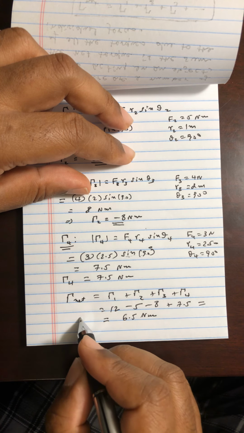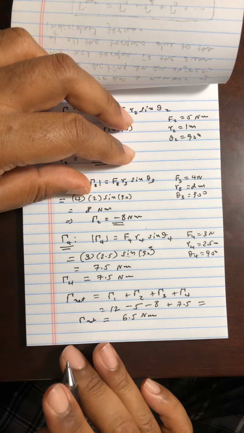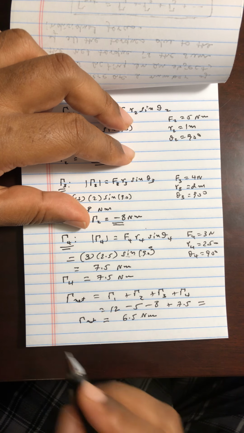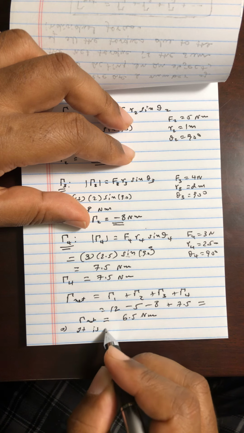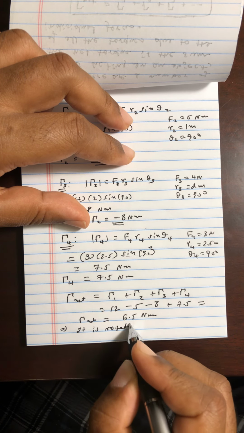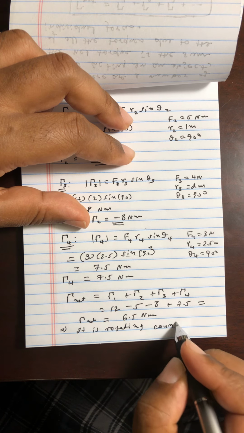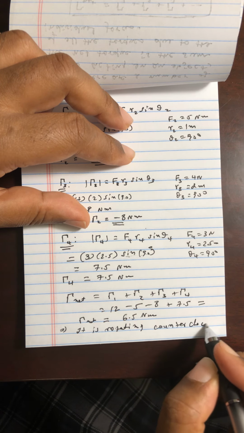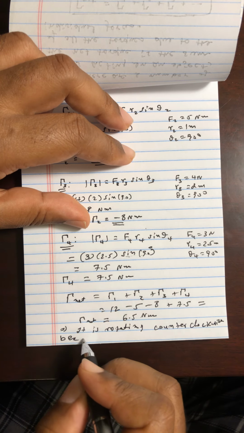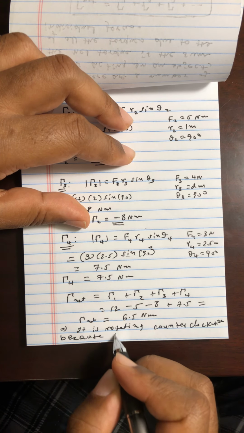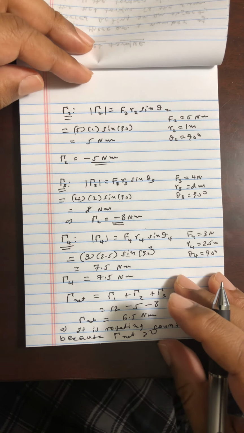So it is positive. What does it mean? Is it rotating clockwise or counterclockwise? This implies it is rotating counterclockwise, because the torque is positive, because tau net is greater than 0. All right.